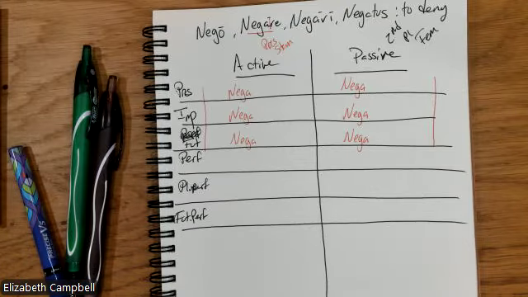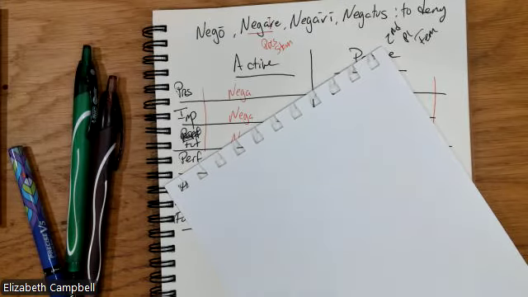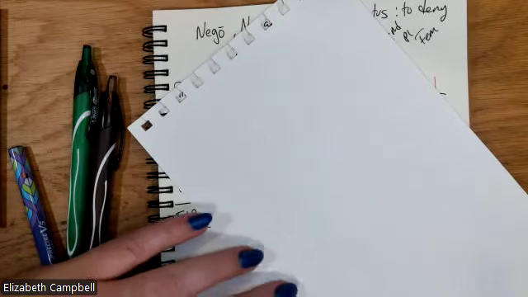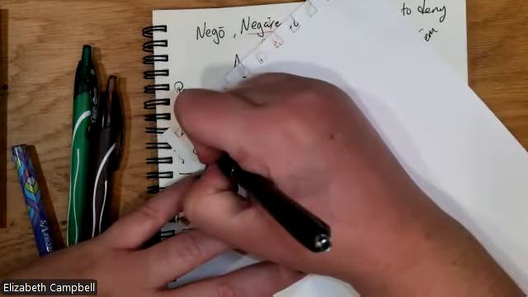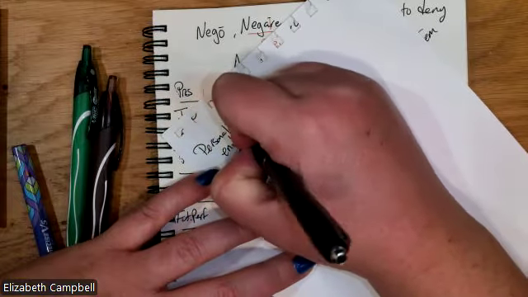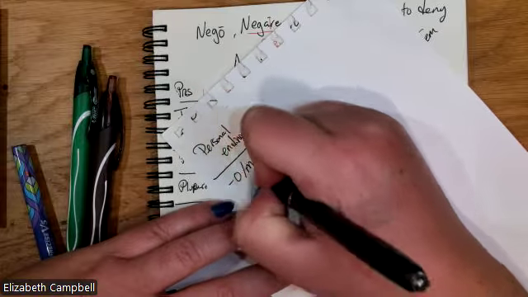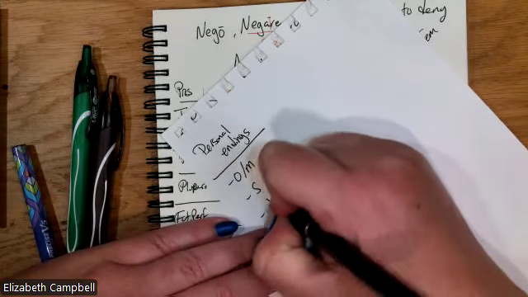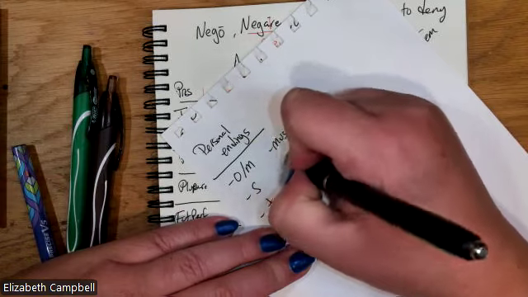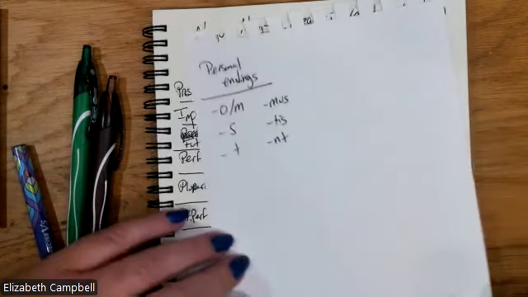And let me go through this. Here, I'm just going to get another sheet of paper. Okay, so remember your basic personal endings, right? The basic personal endings for verbs that you've known since Latin 1 are O or M, S, T, MUS, TIS, and NT. Okay, those are your basic personal endings.